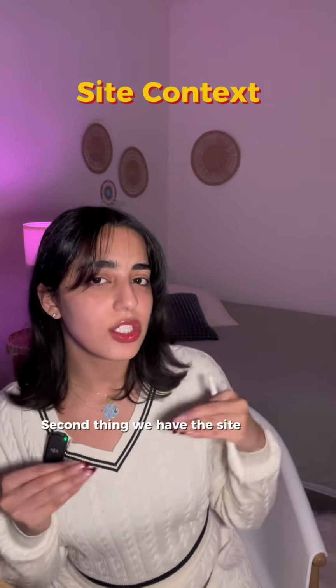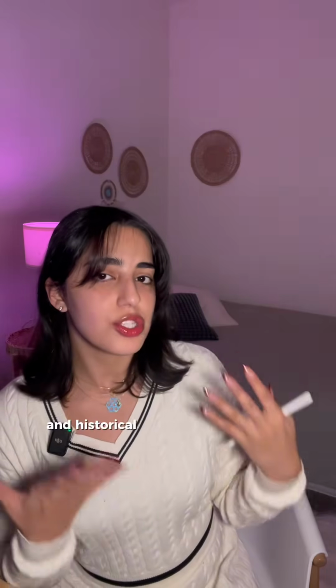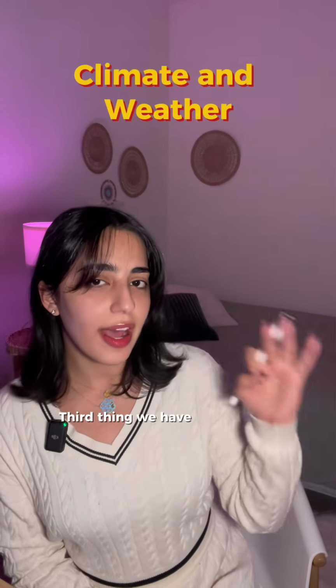Second thing, we have the site context: the neighboring buildings, their type, height, and function, and the cultural and historical significance of the site. Third thing, we have climate and weather.